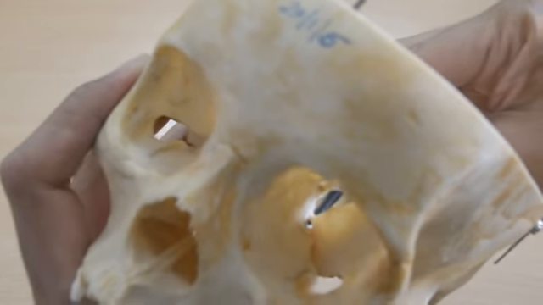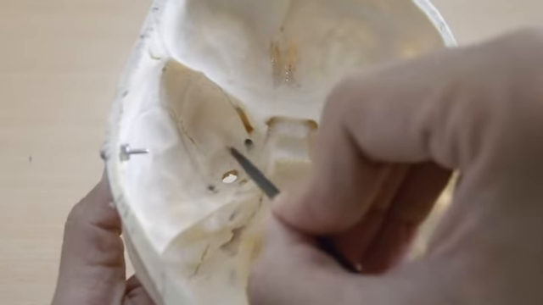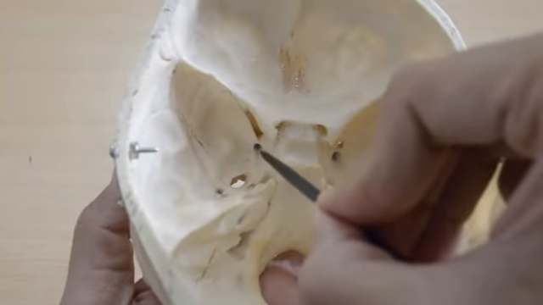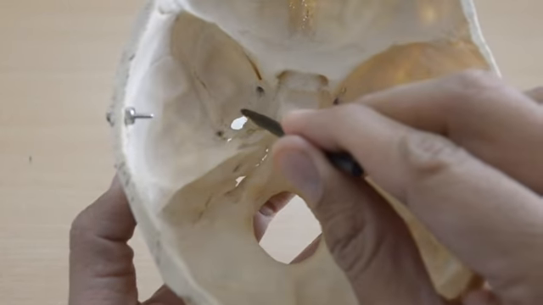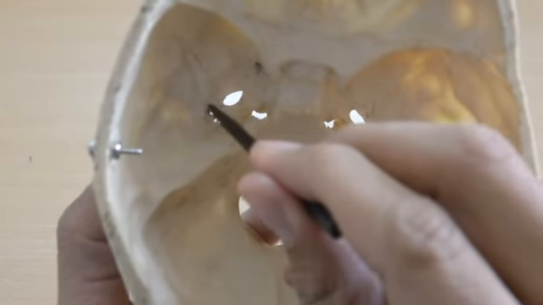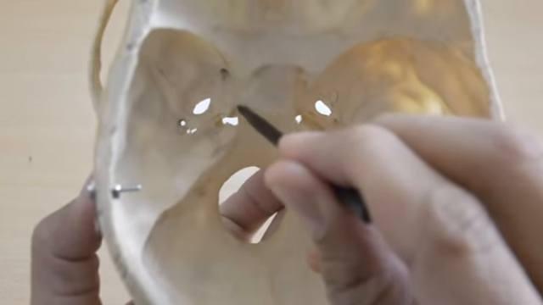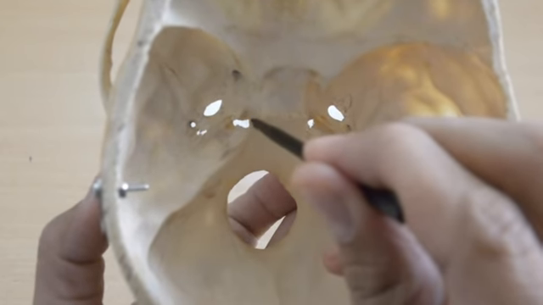Just see the probe. Okay. Now this will allow passage of the maxillary nerve, which enters into the pterygopalatine fossa from this middle cranial fossa. Now posterolateral to that, this is the foramen ovale, this one is the foramen spinosum, and medial to that is the foramen lacerum. Now these three foramina we already discussed.